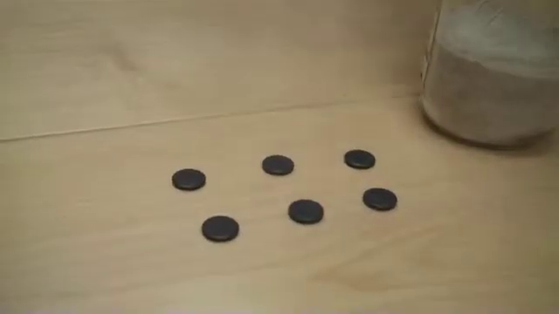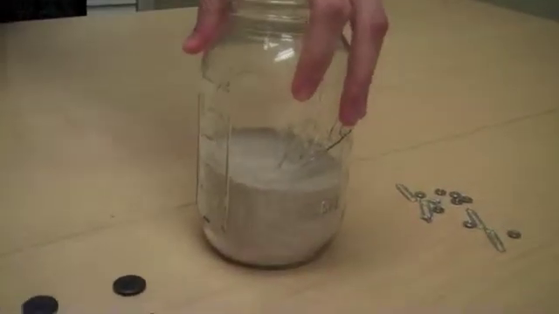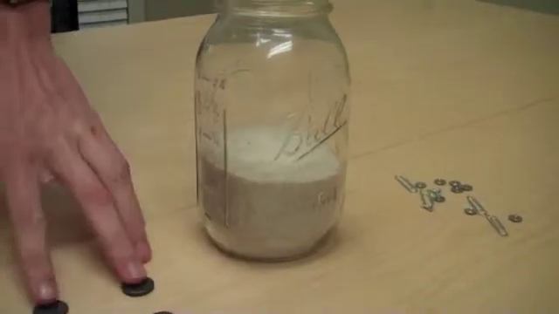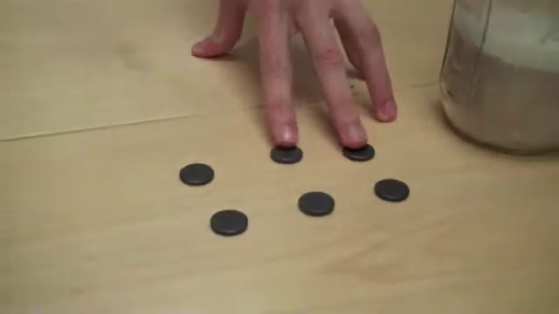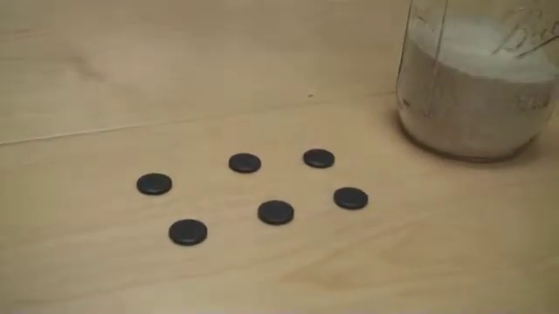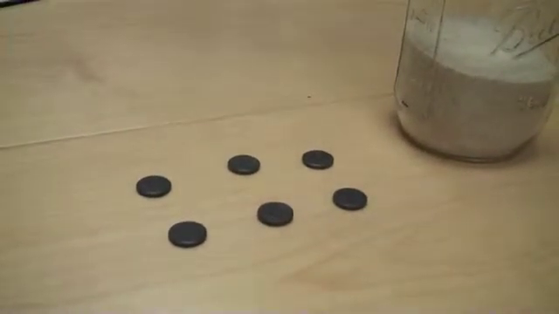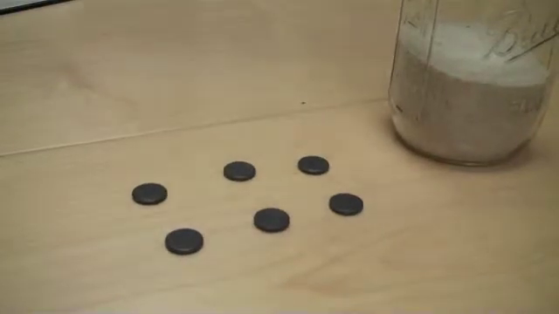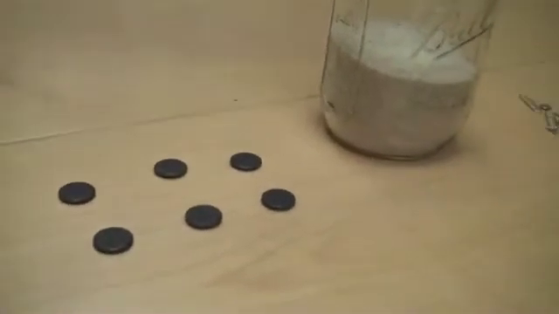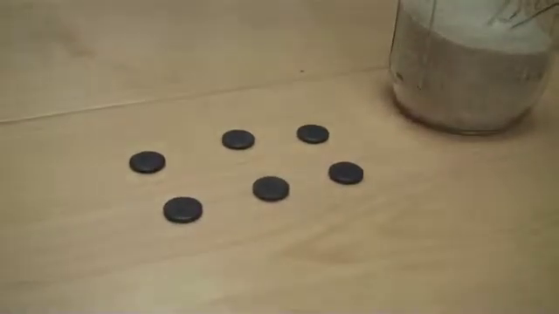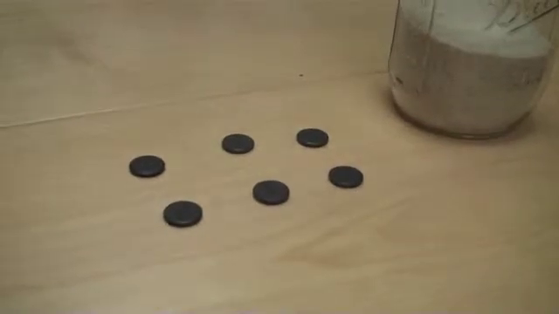The mason jar and the sand represent the body fluids in our body. And the magnets represent antibodies, which are also known as immunoglobulins. They are defensive gamma globulins found in the blood plasma, tissue fluids, body secretions, and some leukocyte membranes.